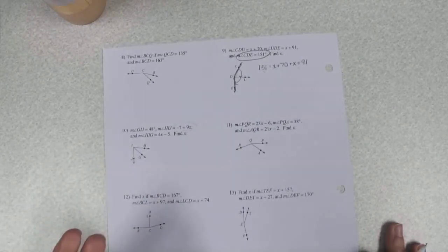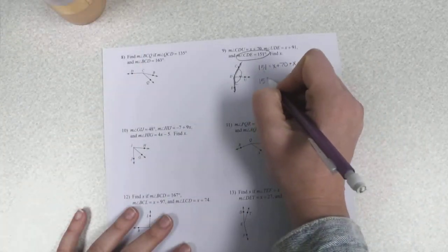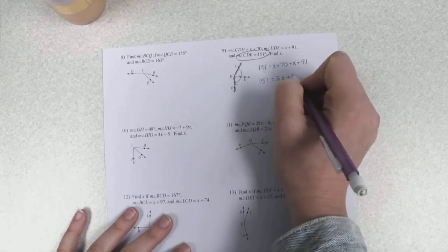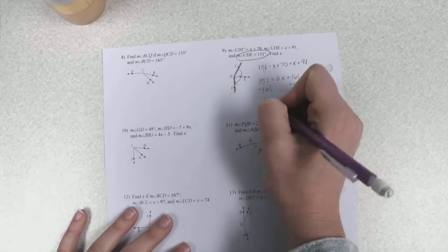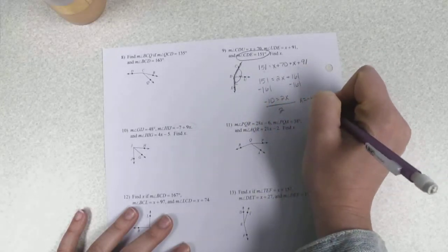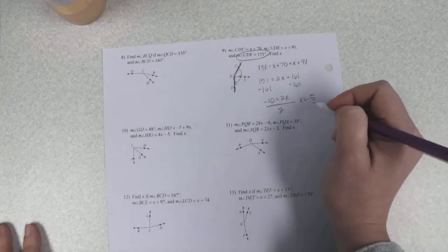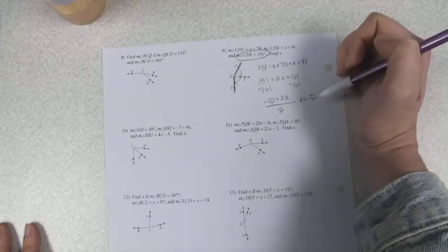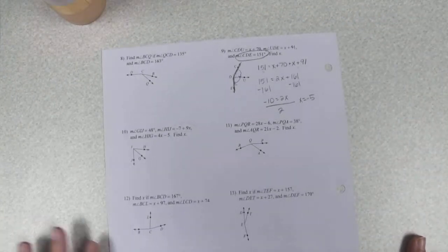Once you can identify the biggest angle, you're good to go. Set up your equation. Again, it's just algebra now to solve. 151 equals 2x plus 161. Negative 10 equals 2x. X equals negative 5. It's all right if x is a negative number. It would be a little concerning if you plugged that into one of the angles and you got a negative angle. That's not going to happen, not in geometry. All right? So let's do number 10.